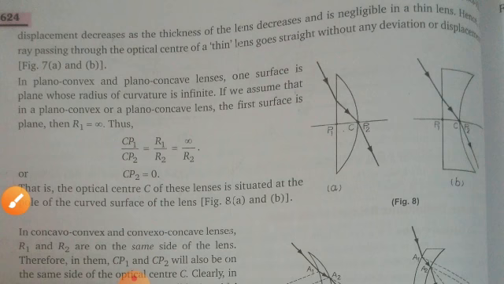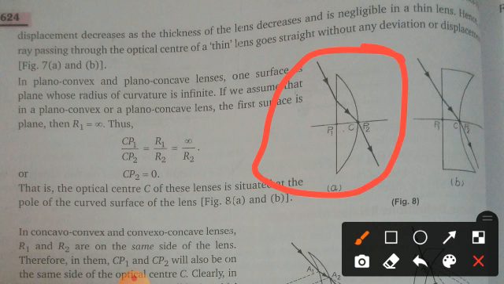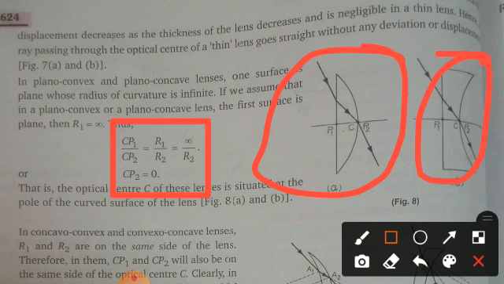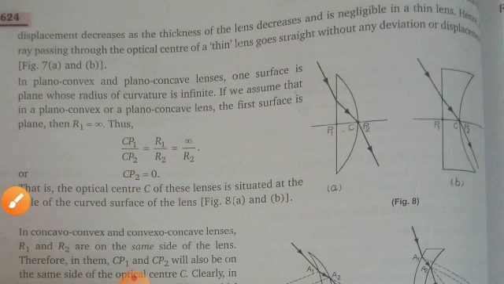In plano-convex or plano-concave lenses, one surface is plane. You can see here in figure number 8A and 8B. This is the plano-convex lens, concave and convex. One surface you can see here is plane, whose radius of curvature is infinite. If we assume that in a plano-convex or plano-concave lens the first surface is plane, then R1 is equal to how much? The radius of curvature is infinite. So we can write here Cp1 upon Cp2 is equal to R1 by R2, and in place of R1 we can write infinite. So what we get here? Cp2 is equal to 0.